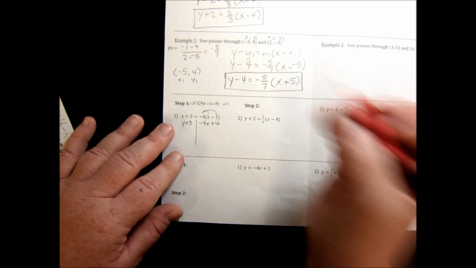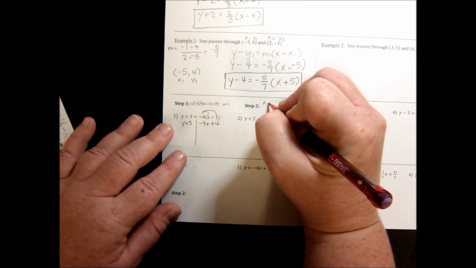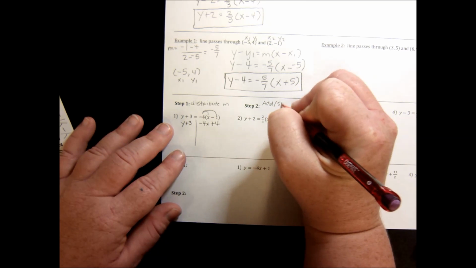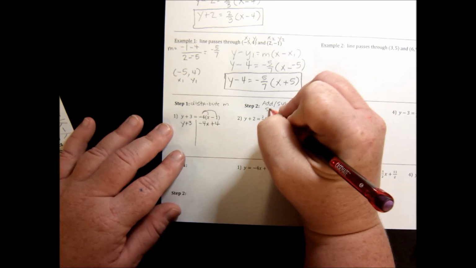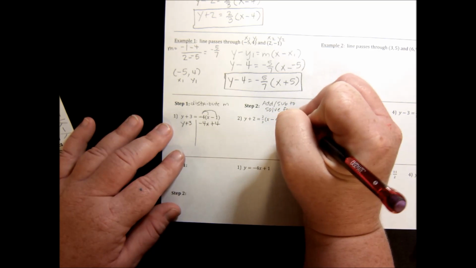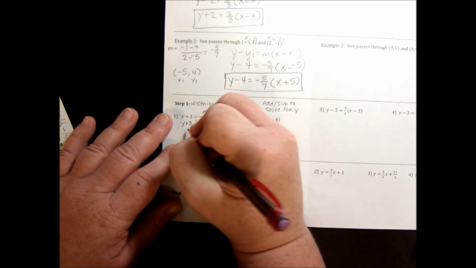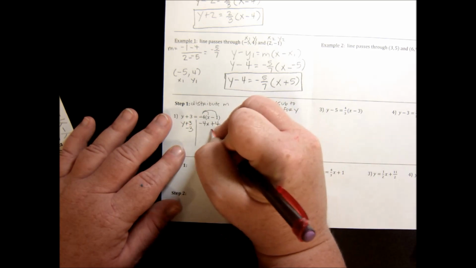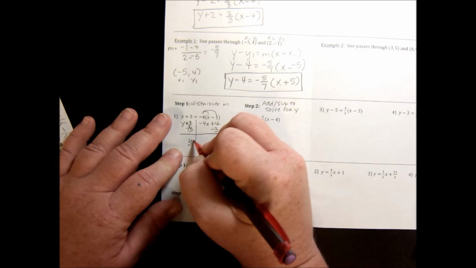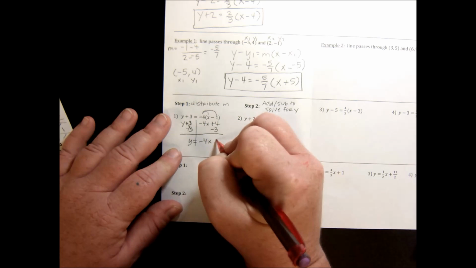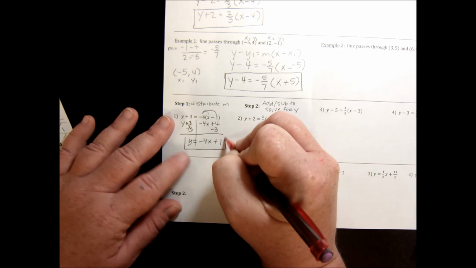Then the next step would be to add or subtract to solve for y. In this case, I have a plus 3 over here with the y, so to simplify, I have to subtract 3. That would leave me with y equals negative 4x plus 1. And that would be in slope-intercept form because y is by itself.